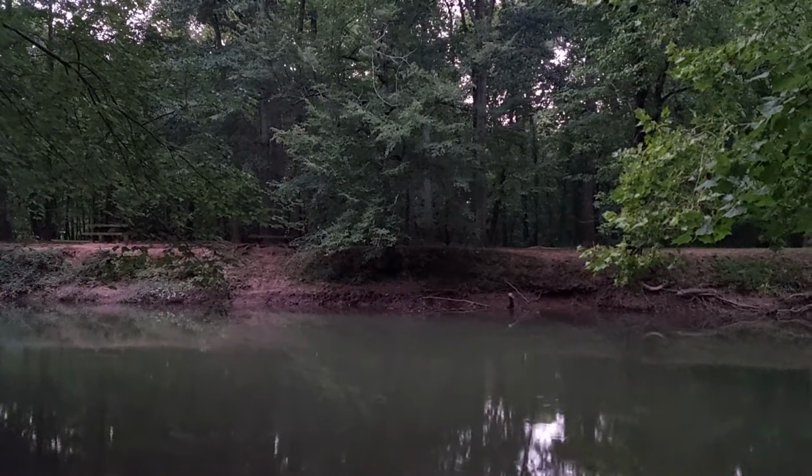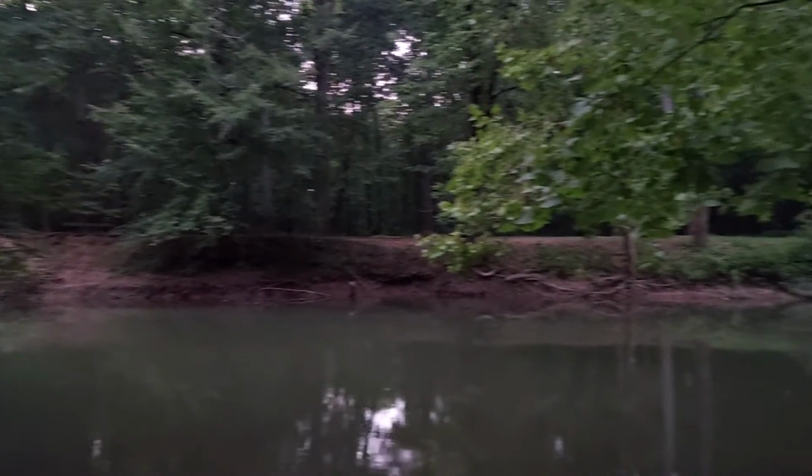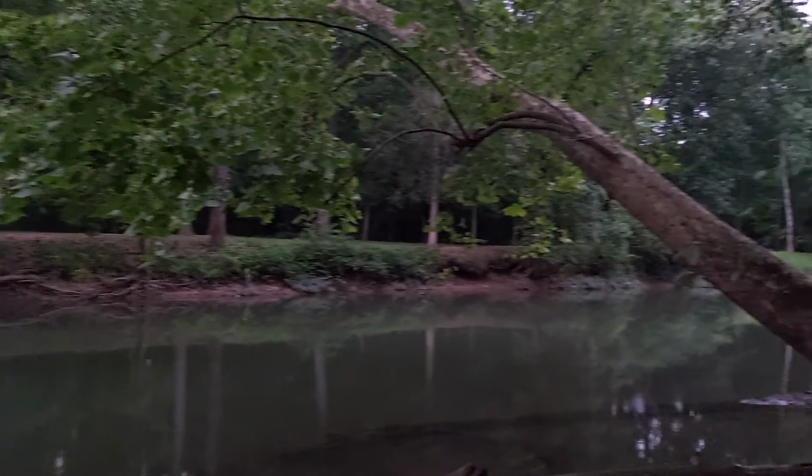The name riparian comes from the Latin word ripa, meaning riverbank. Got a riverbank right over there.